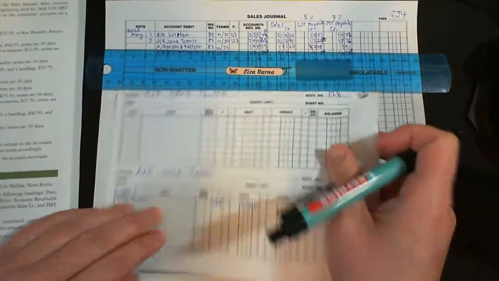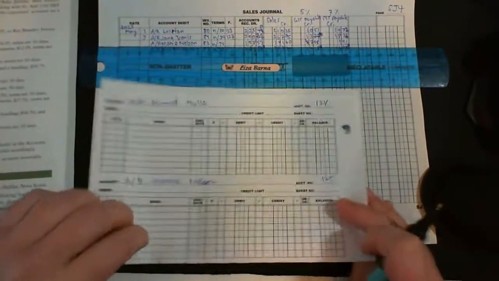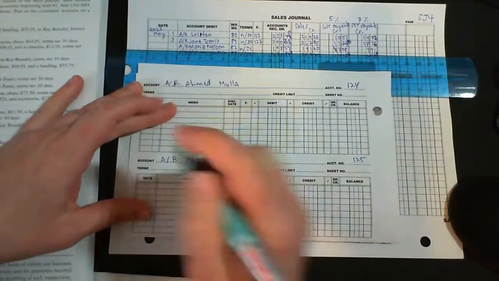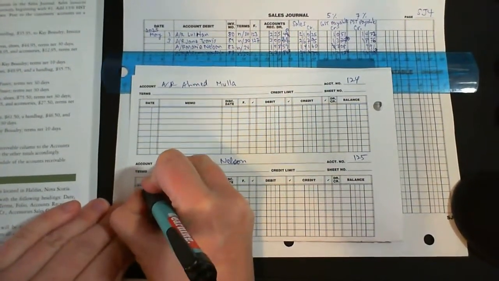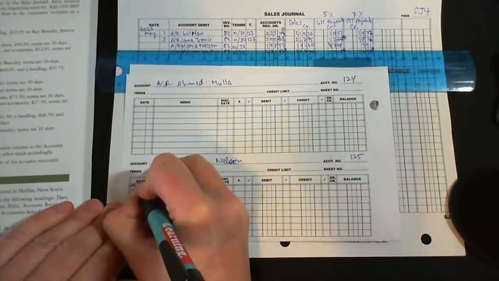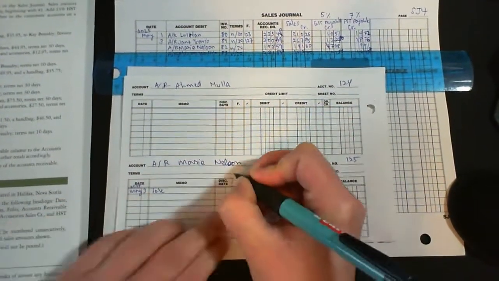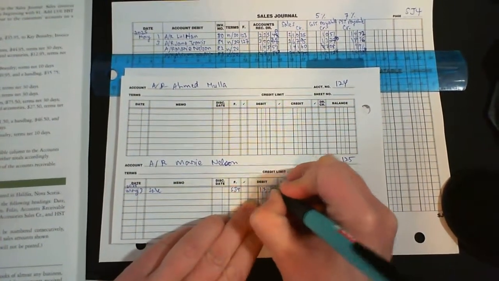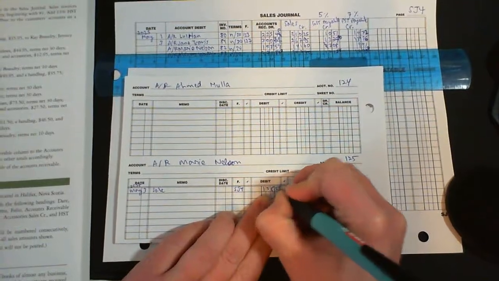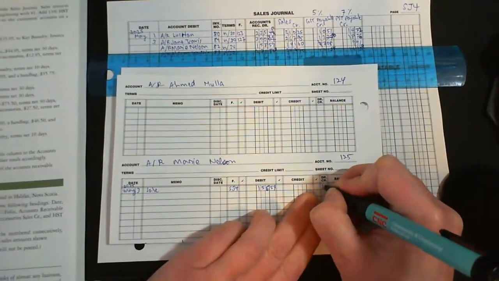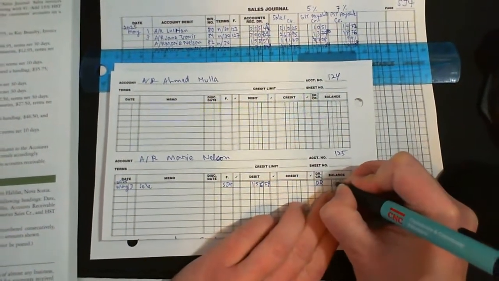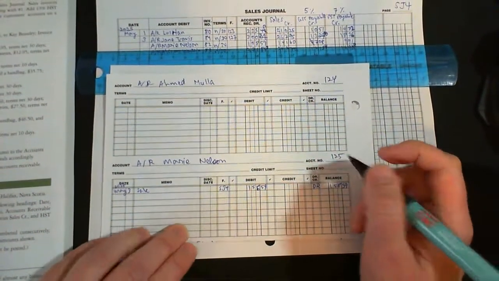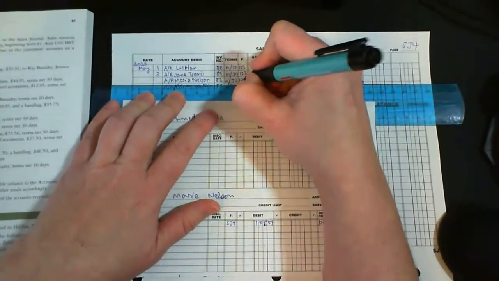And then Marie Nelson. Nelson I have here, account 125. So 2025, May 3rd, sale, folio SJ4. Our debit is 158.59, and this is a debit 158.59. Up here, it's account 125.